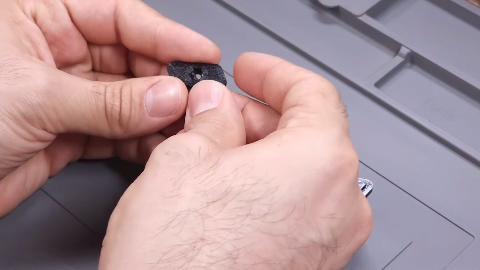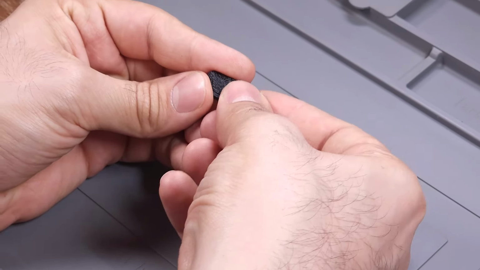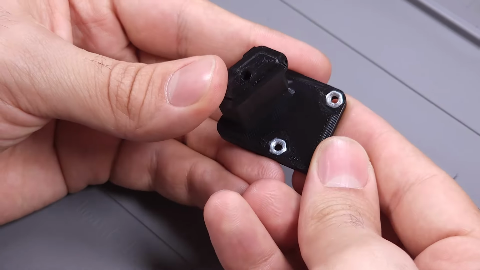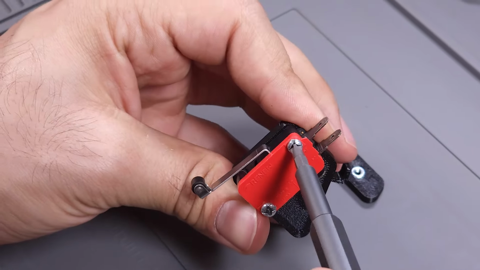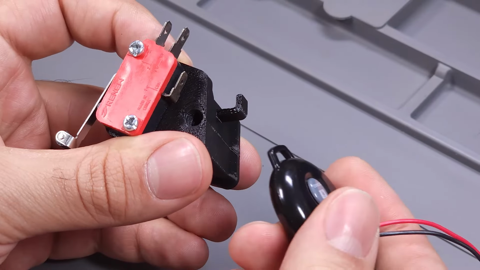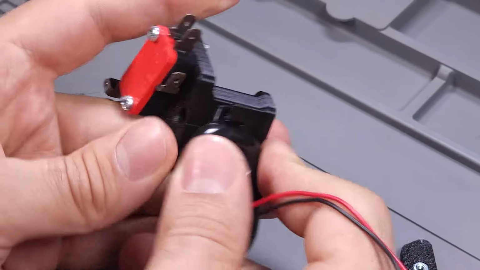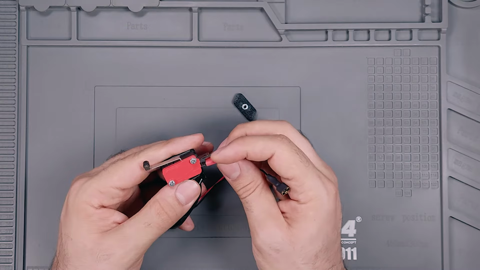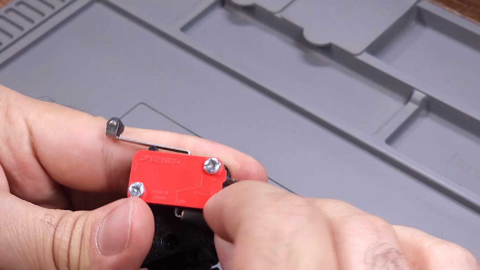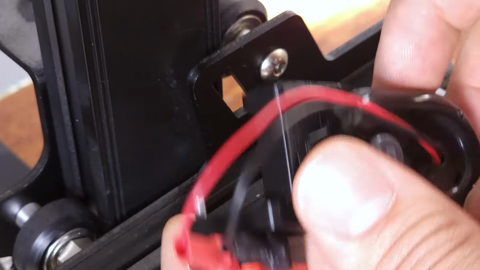Next we can assemble everything. First insert the nuts into the hex holes on the printed parts, then secure the micro switch in place with 2 screws. I also made a small hook so the shutter can hang easily on it. Finally, connect the shutter wires to the micro switch. It's now ready to be mounted on the 3D printer.